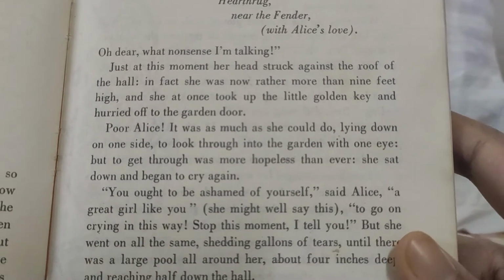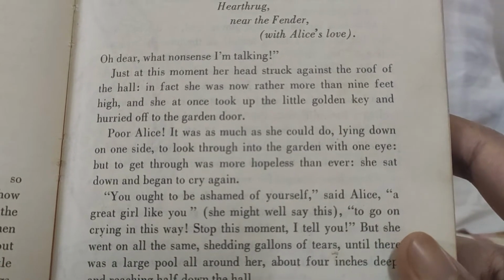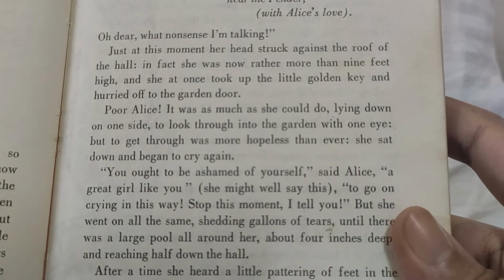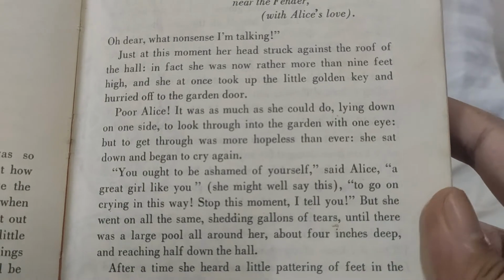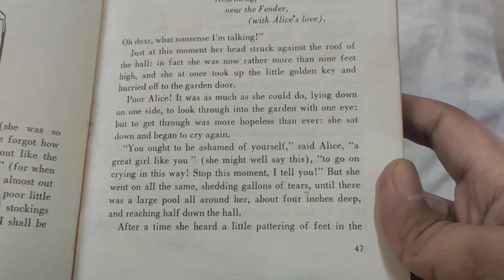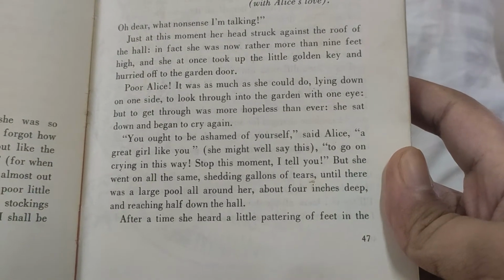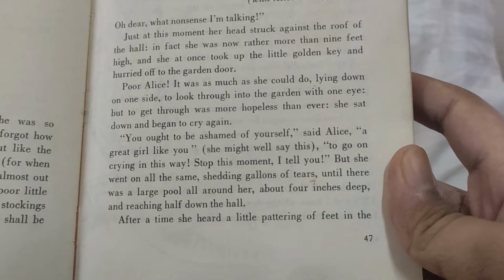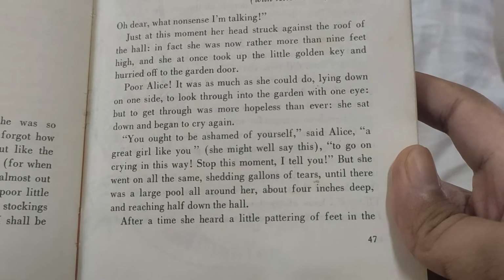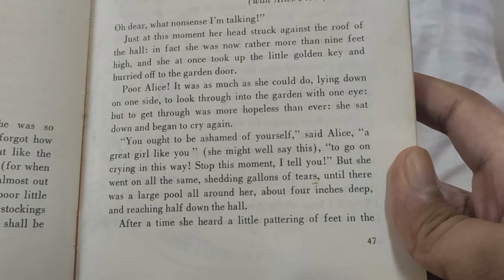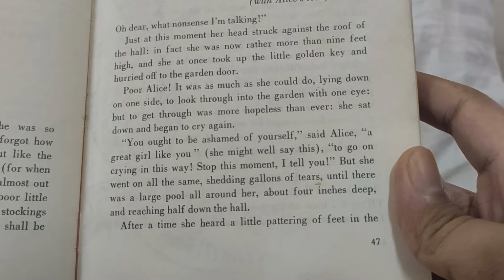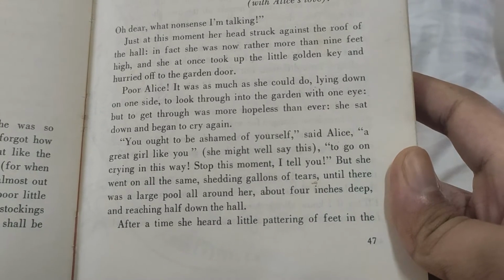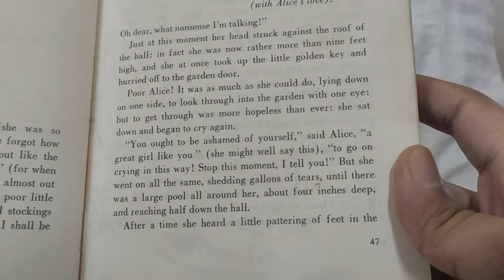"You ought to be ashamed of yourself," said Alice. "A great girl like you. To go on crying in this way. Stop this moment, I tell you." But she went on all the same, shedding gallons of tears, until there was a large pool all around her, about 4 inches deep, and reaching halfway down the hall. After a time she heard a little pattering of feet in the distance.